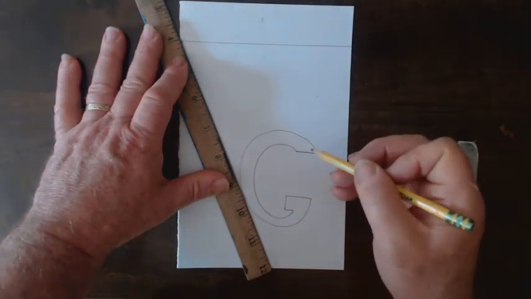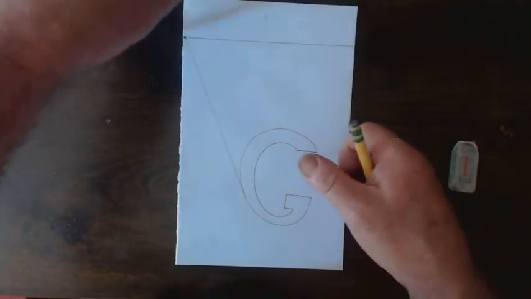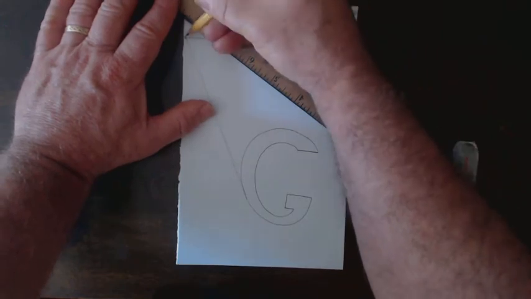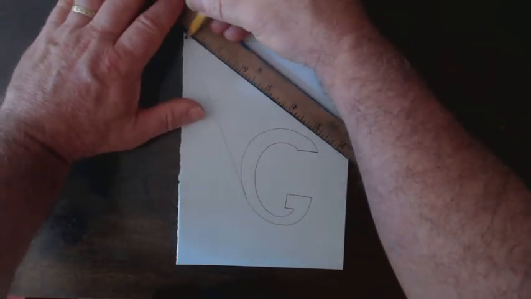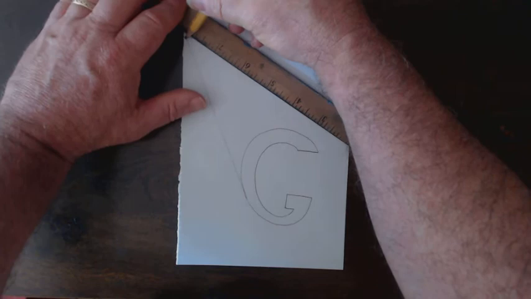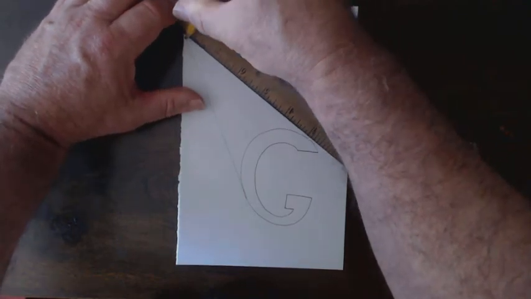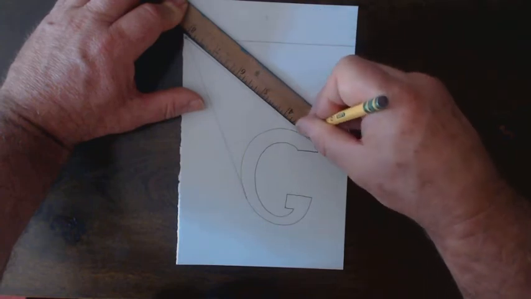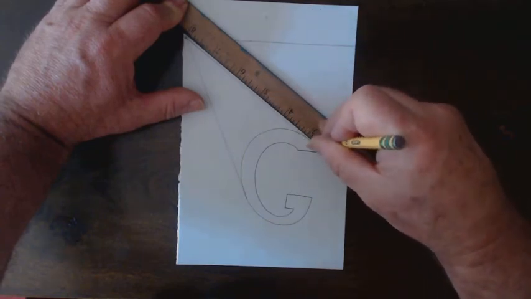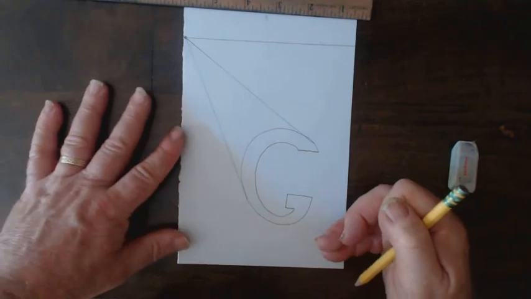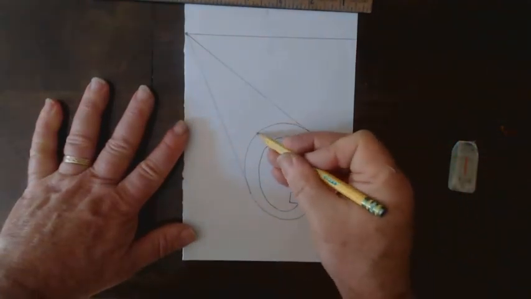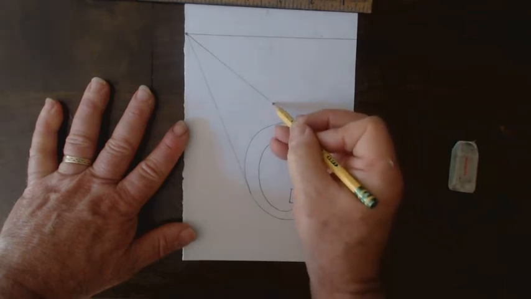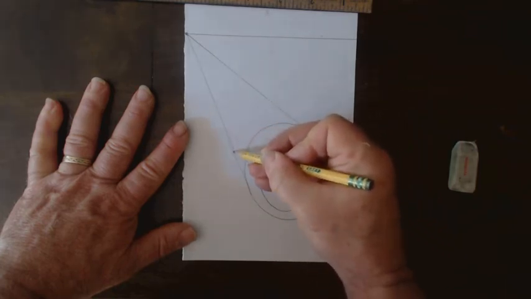I need to do the same thing for the top. I put my pencil on my vanishing point. My straight edge pivots, pivot, pivot, pivot, until it touches that letter G, and I'm going to come straight over, drawing lightly. So I just touched that G. Notice how this edge curves. I want to create a curved edge connecting these two lines back here.